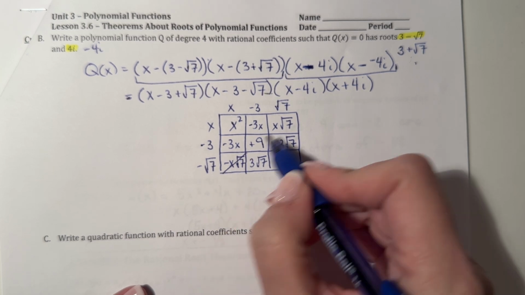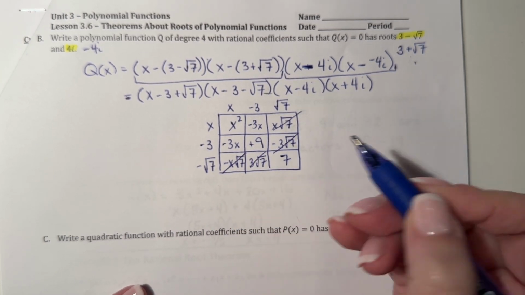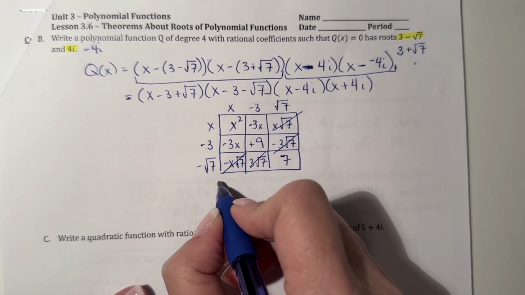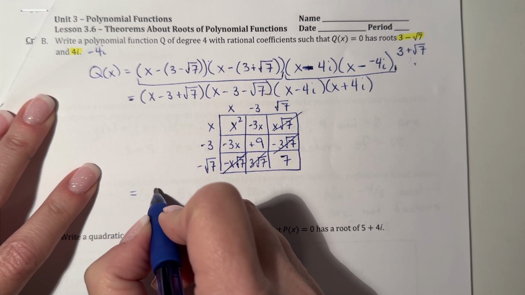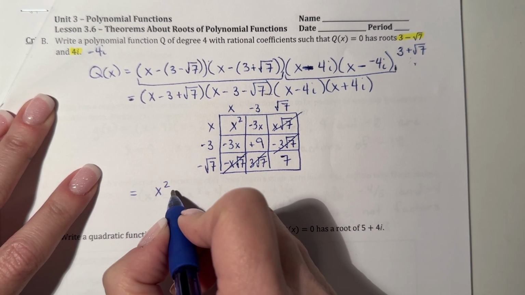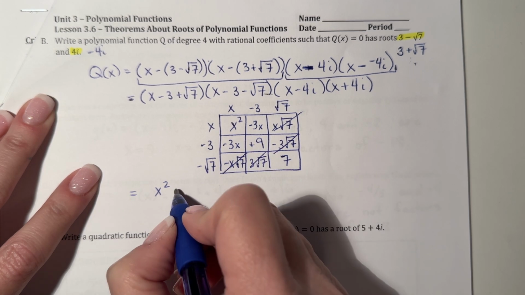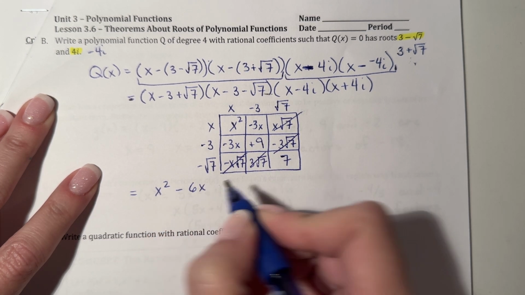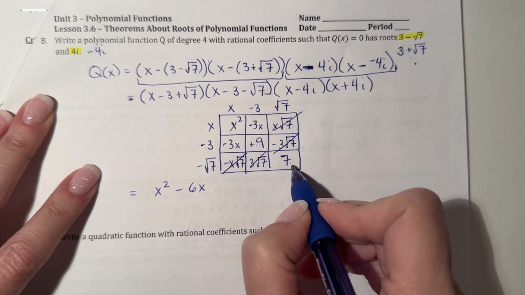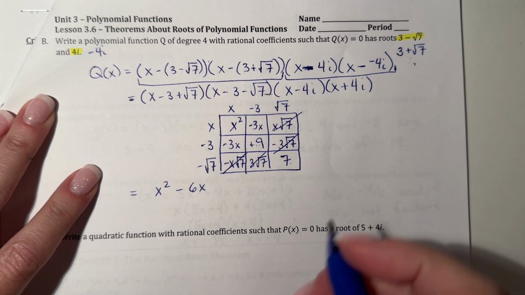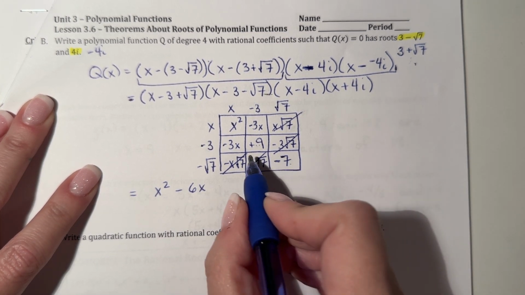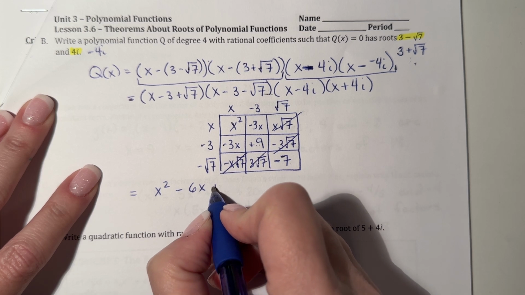Now let's get rid of our extra pieces. So out of this, we end up with x squared, looks like minus 6x. And then we're going to add those two pieces together. And that gives us, oh, sorry about that. That's a sign error right there. That gives us plus 2.